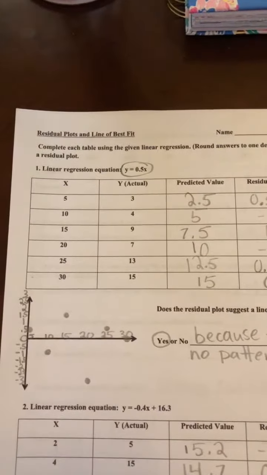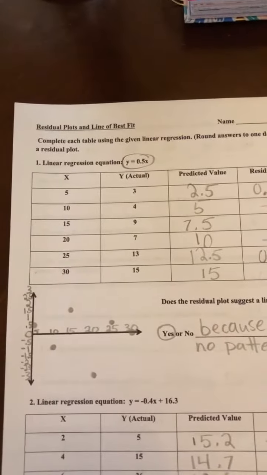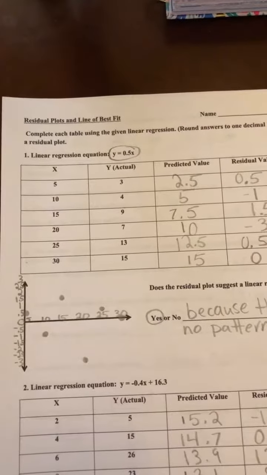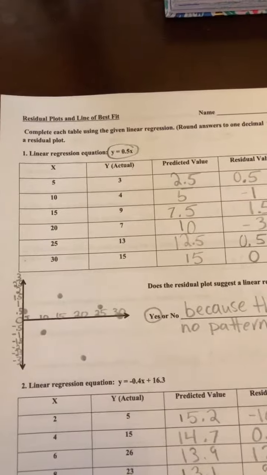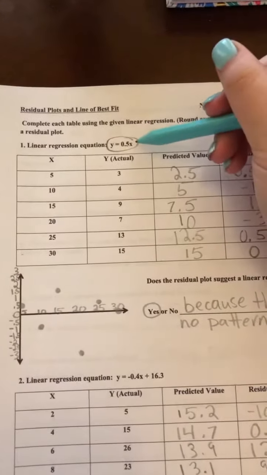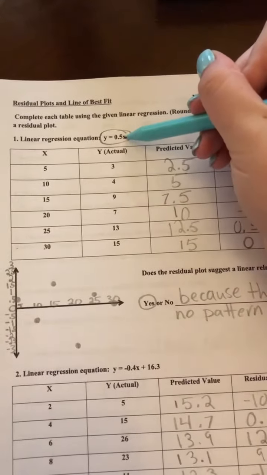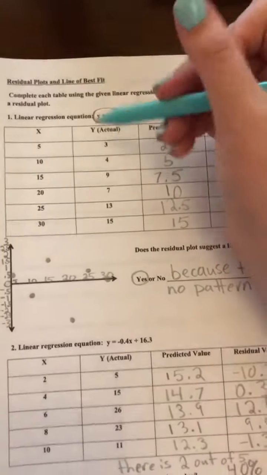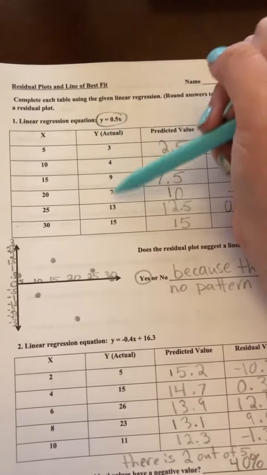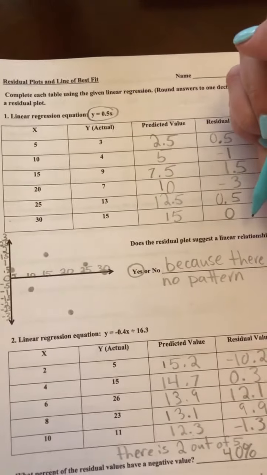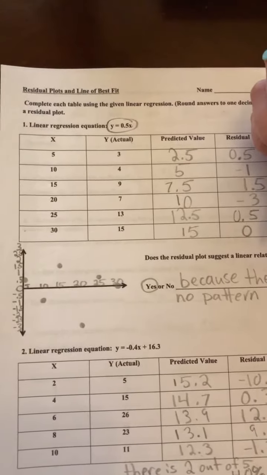Hey guys, in this video I'm going over the residual plots and line of best fit. To begin, we're asked to complete each table using the given linear regression. In these, we're not having to find our linear model, we're just given it. So we're not having to plug in our actual, we're just able to jump to finding our predicted values.